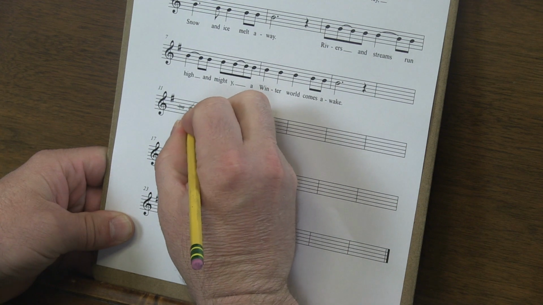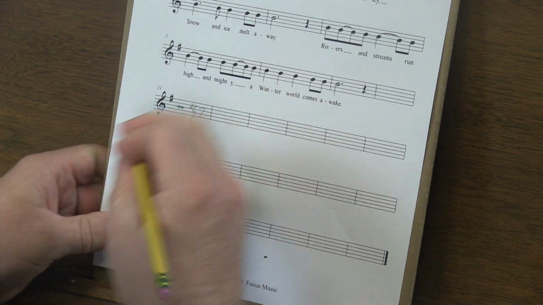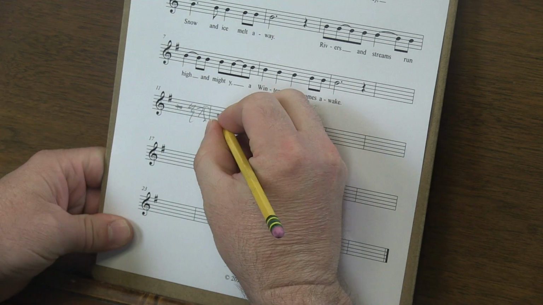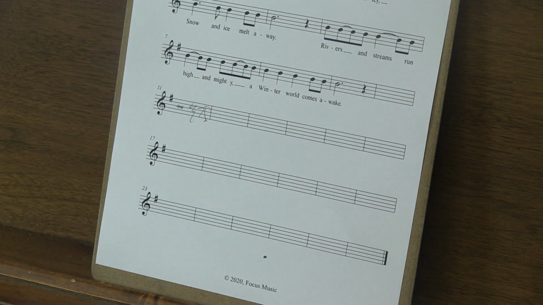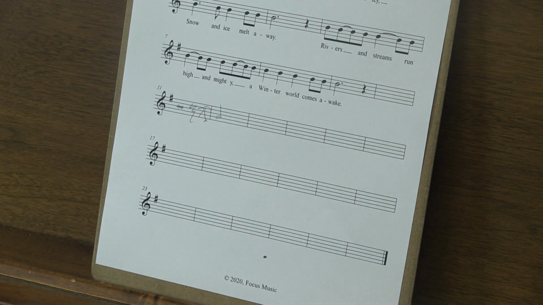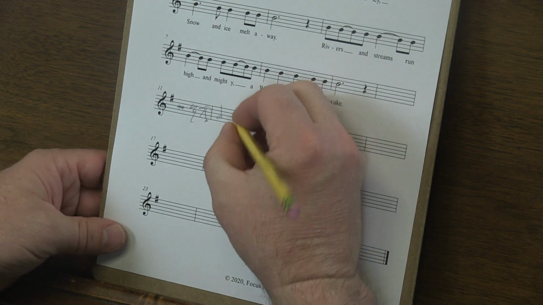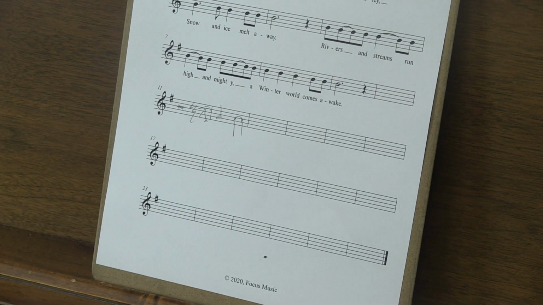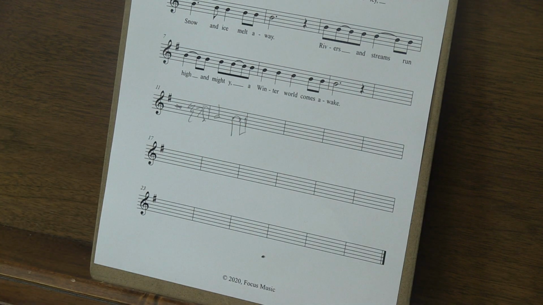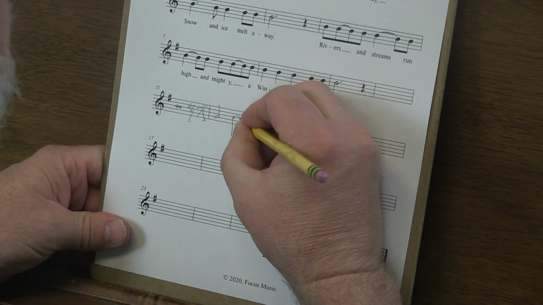So I'm writing the same rhythm, but I know that first pitch is a D. I'll write that D down there. And I know the next pitch is a G. And I got that right there. It's spring in. In is an A. It's spring in the is the note B. And then valley, it's the same pitches, and there's a leap there. It's spring in the valley. Skips up to a D.